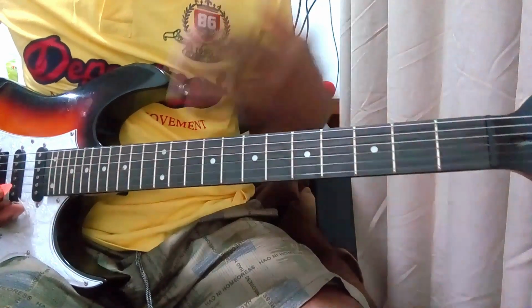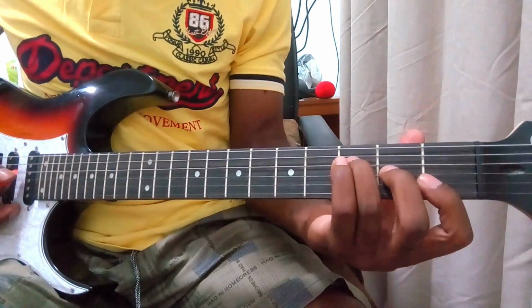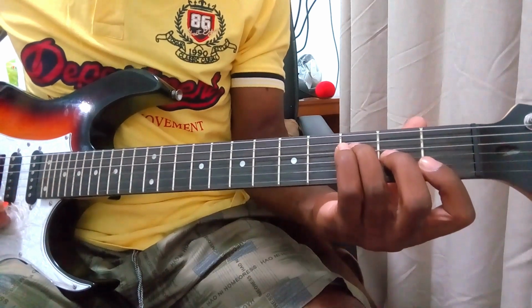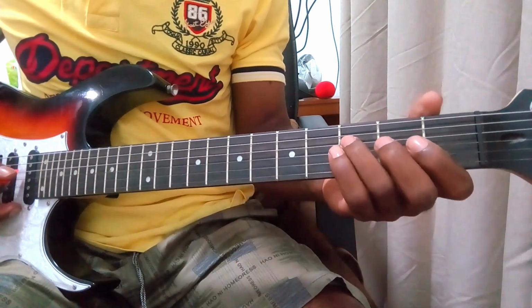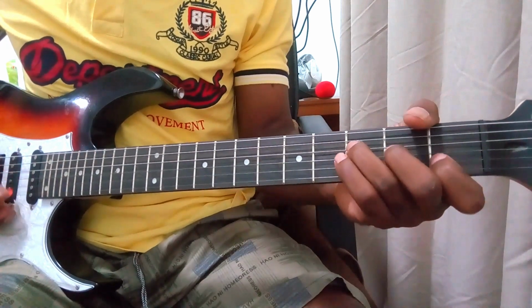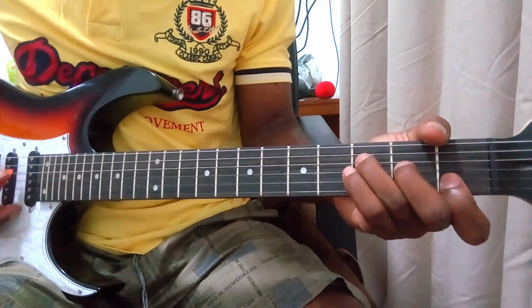In the same way, with this one you have the F major chord, that is fine. So that is the root position chord.